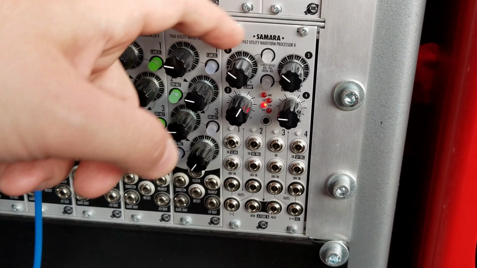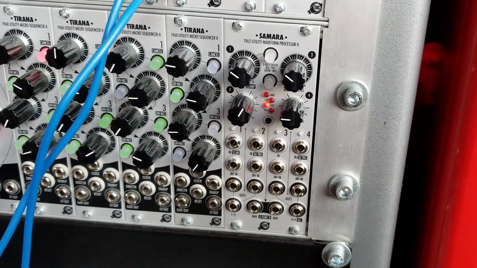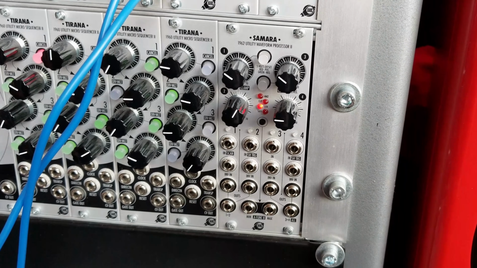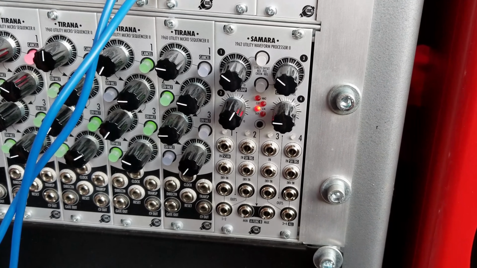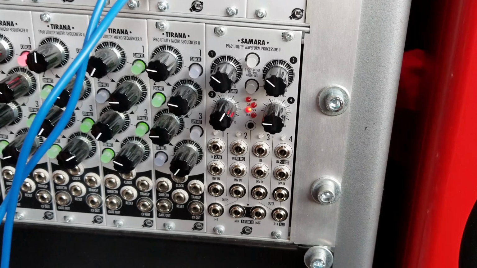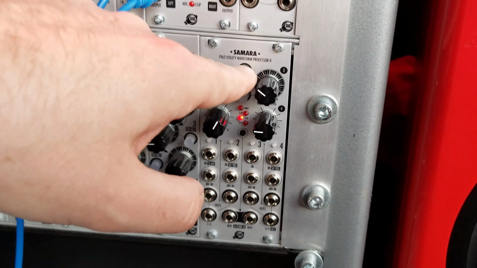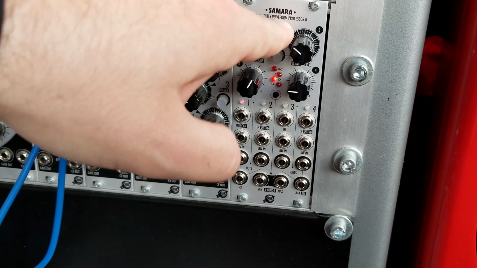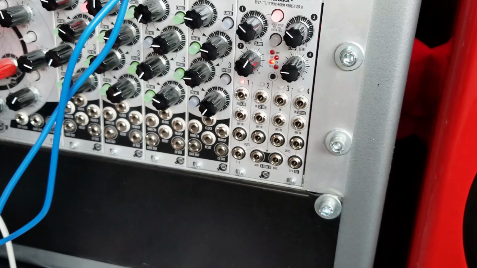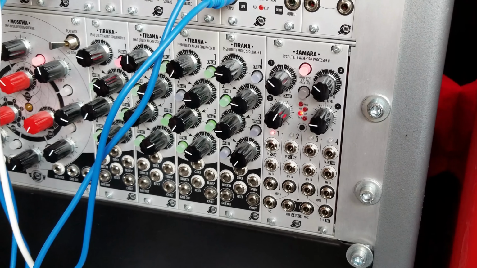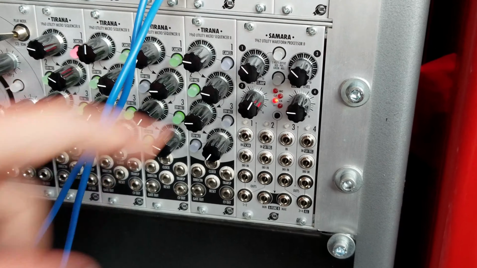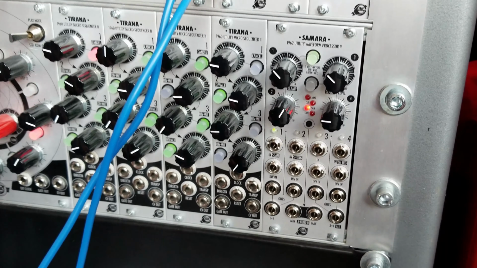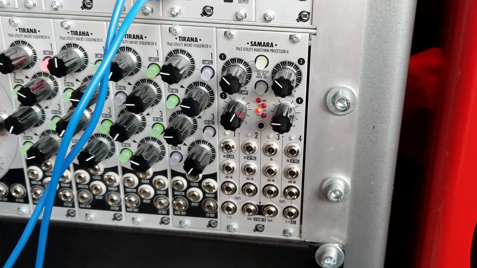The first 2 channels generate offset. In the first version, they only generated plus 5 volts, so you could turn a bipolar signal into a unipolar signal. But now we get to choose. The red one is positive, so it's plus 5 volts, and the green one is negative, so we can turn a unipolar signal into a bipolar signal.